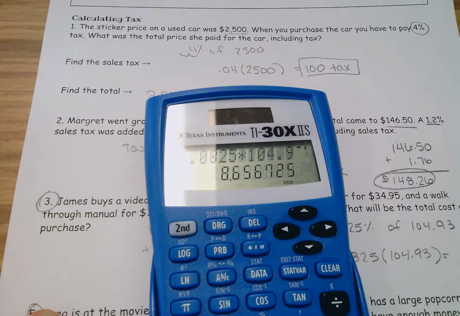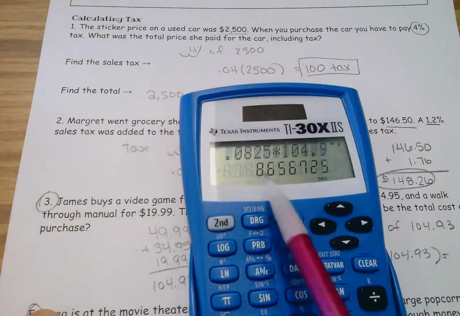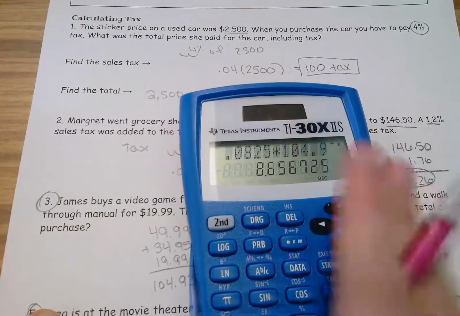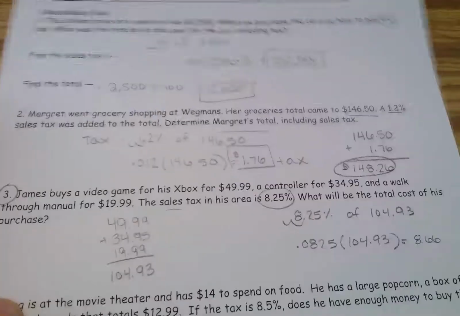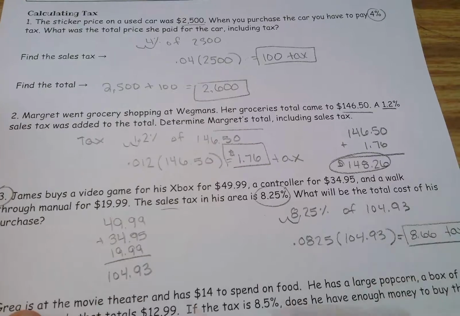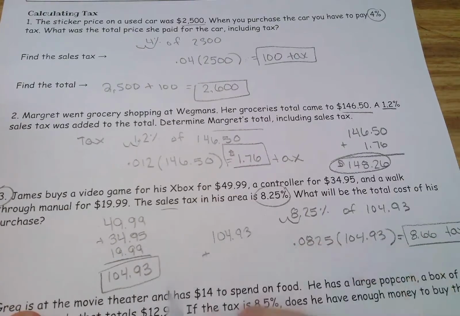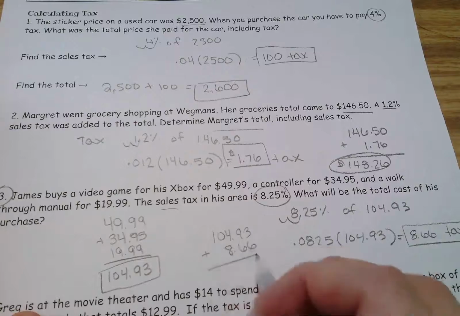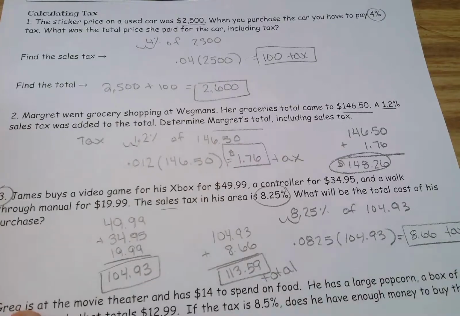Now remember, money means that we need to round. So we're going to round to 2 decimal places. So it's going to be 8.66. So I have $8.66 is my tax. So now that I know that I'm paying $8.66 for my tax and my total before tax was $104.93, to find it all together, I'm going to add those to get $113.59. That's how much I'm paying in total for everything.